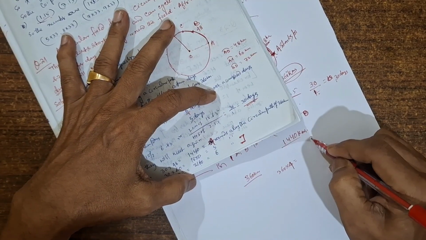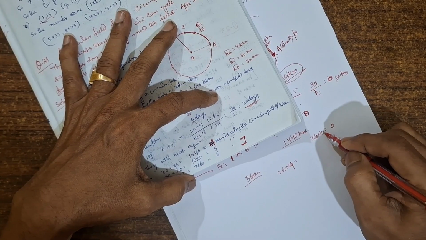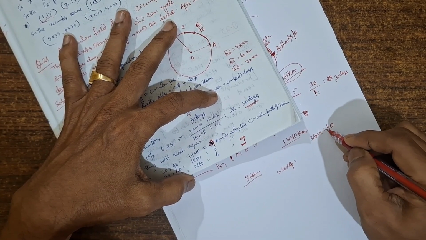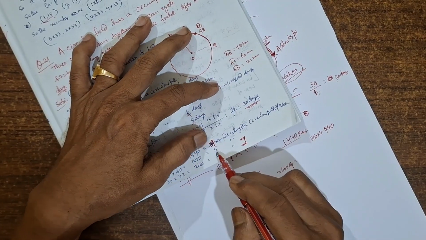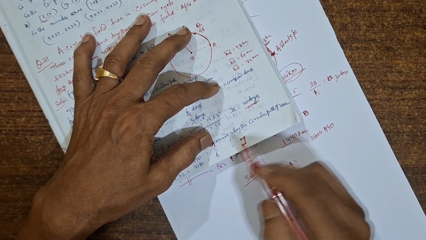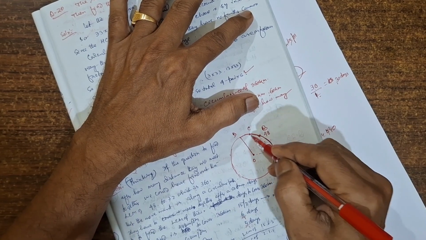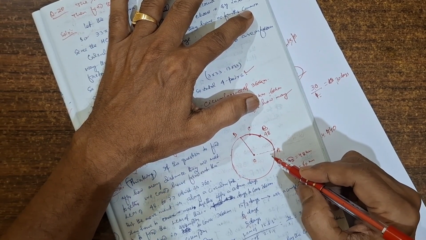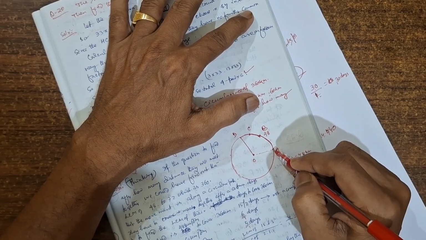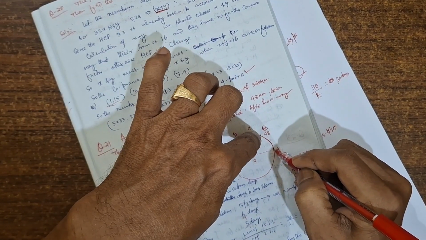Because 360 into 4 is 1440, so 4 rounds. The next will take 5 rounds, the other will take 6 rounds. What do you mean by this? After 30 days, it will cover 4 rounds. After completing, where will you reach? You will reach again at the starting point.